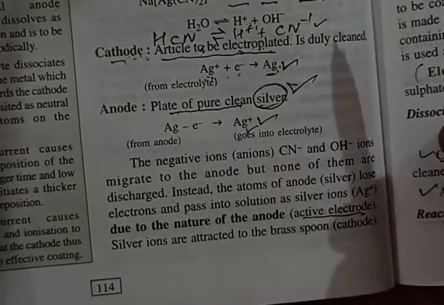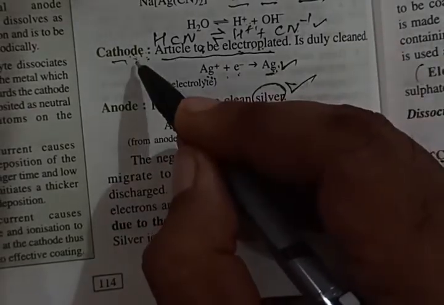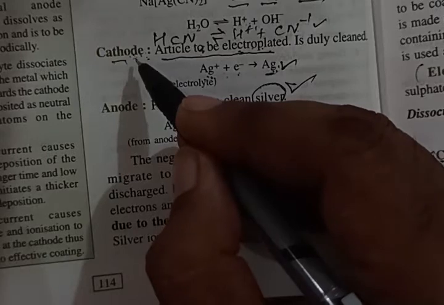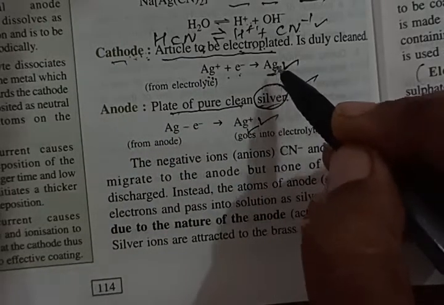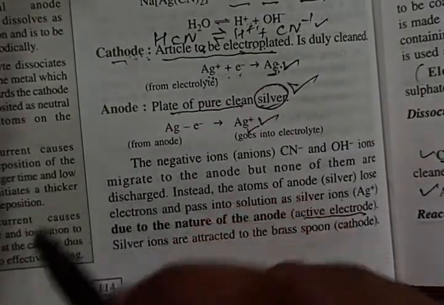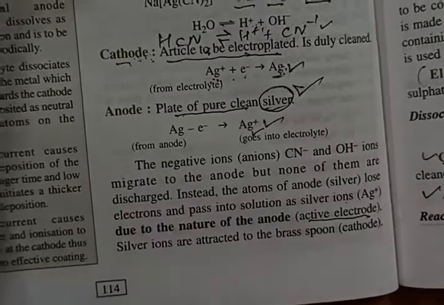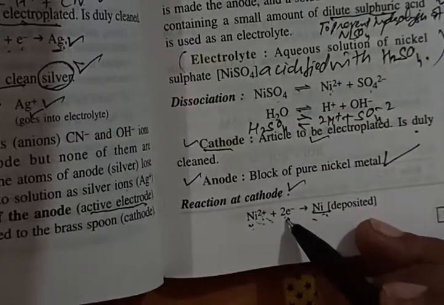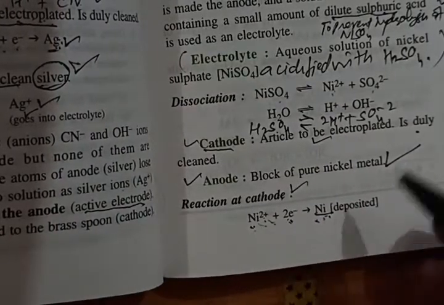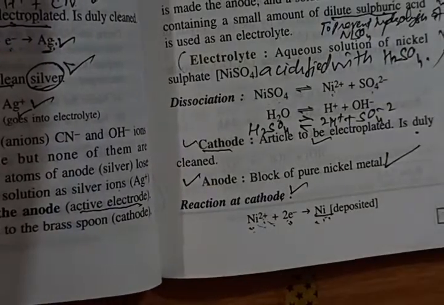In case of nickel plating, nickel metal will be formed, and this metal will deposit on the article on which we want to do the plating. So if silver atoms deposit at the cathode, naturally the article to be electroplated should also be made the cathode, right? Same way with nickel: nickel ions migrate towards the cathode and gain electrons to form nickel metal, and nickel metal will deposit on the cathode. So the cathode should always be made up of what?